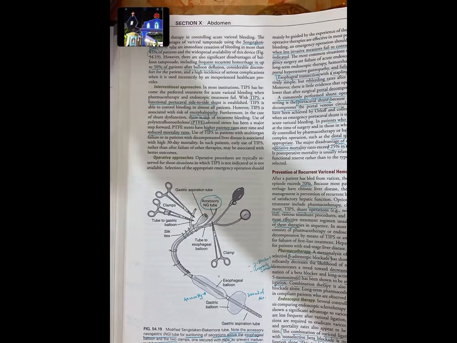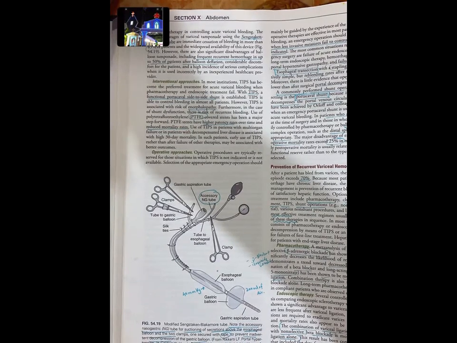The interventional approaches. In interventional approaches, most commonly used. These points are not in the book. These points are from notes, Rajamanickam notes and Bailey. Okay, continue. Then interventional approaches.